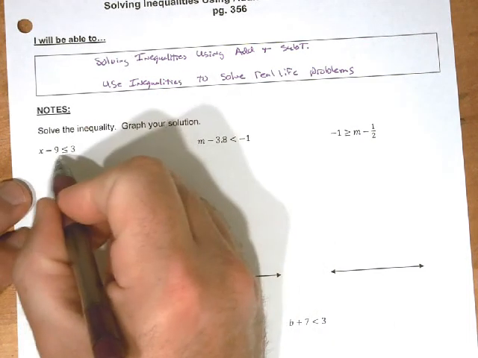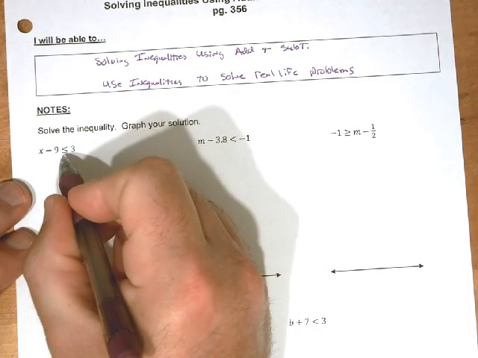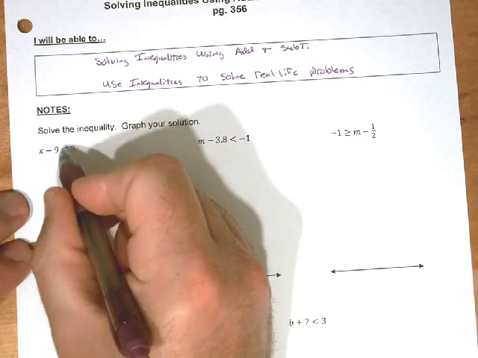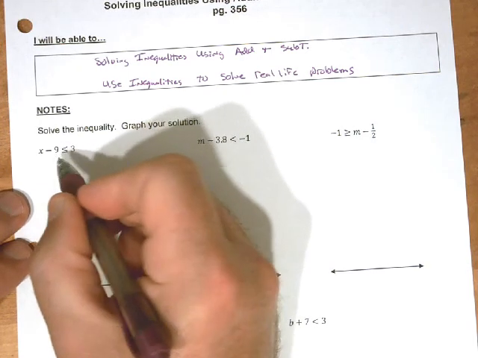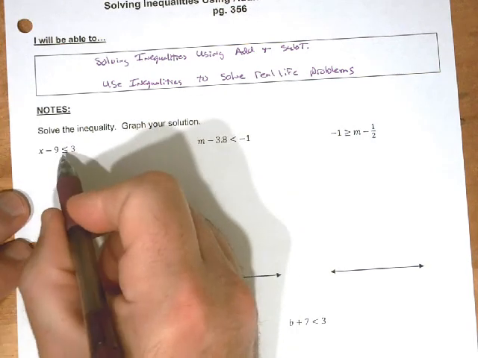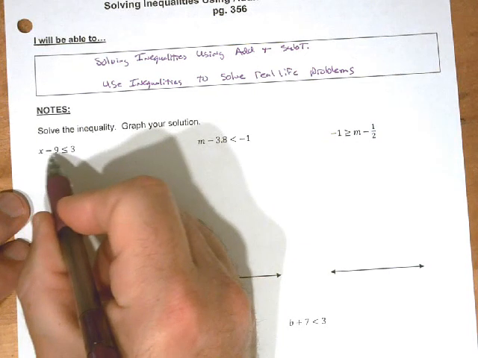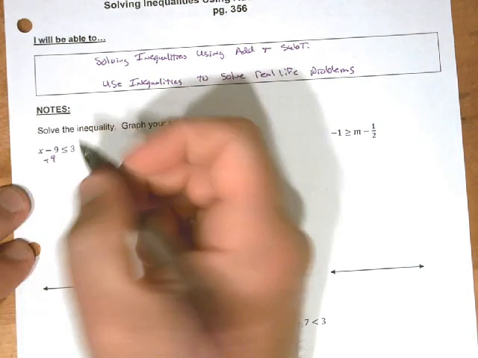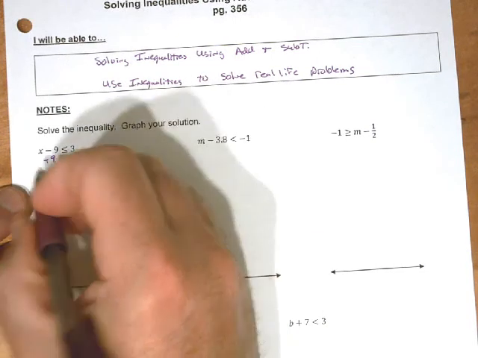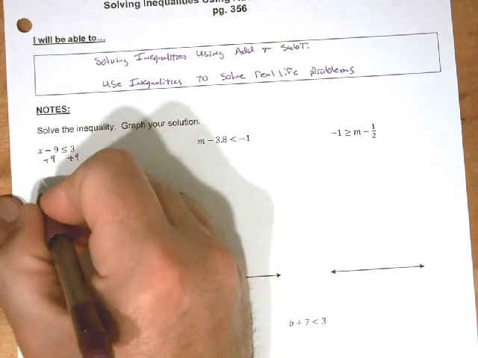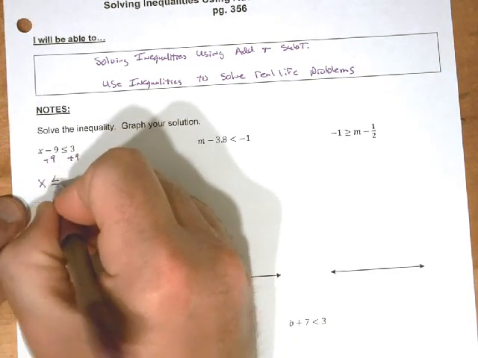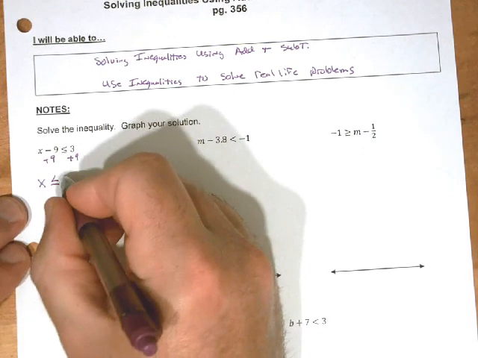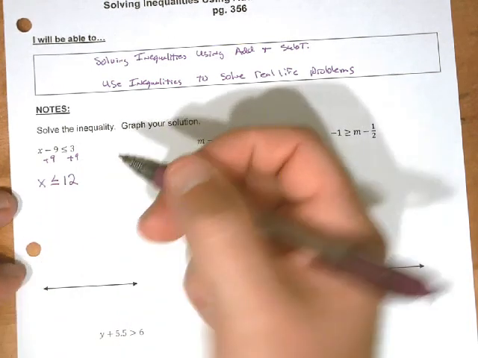Like I said, just pretend this inequality sign is like an equal sign for adding and subtracting. So I need to get this minus sign off from the left. It is a negative 9. So to get it from the left, we're going to add 9 to both sides and then clean it up. So x is less than or equal to 3 plus 9, which is an answer of 12.